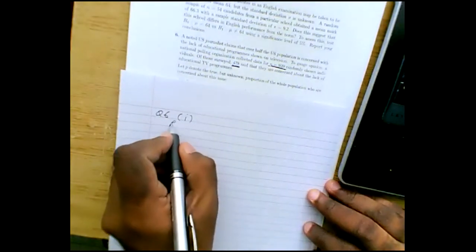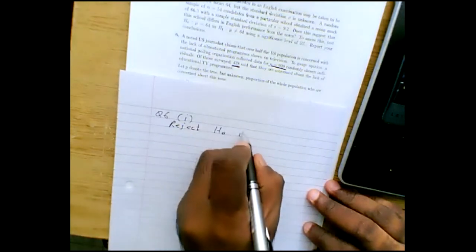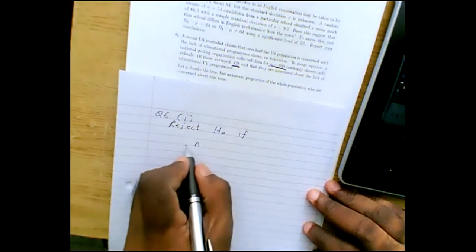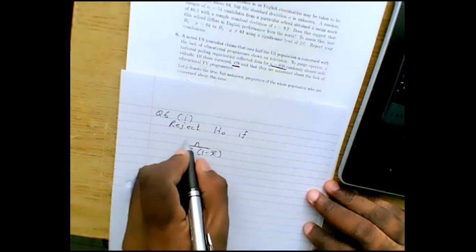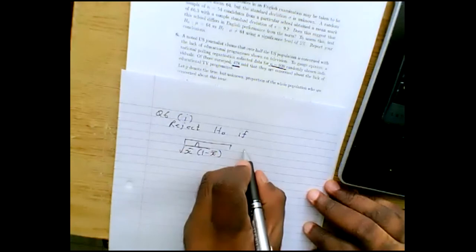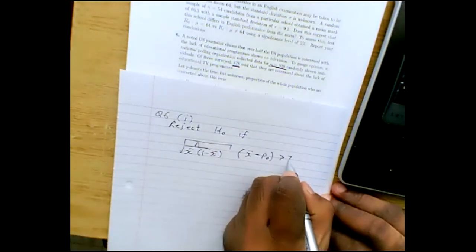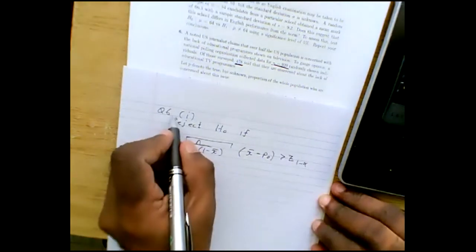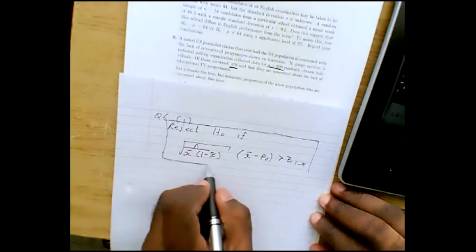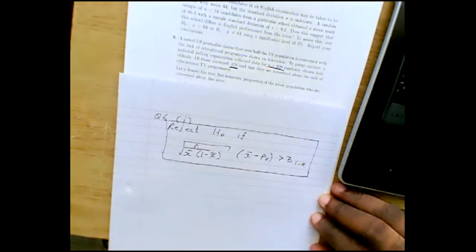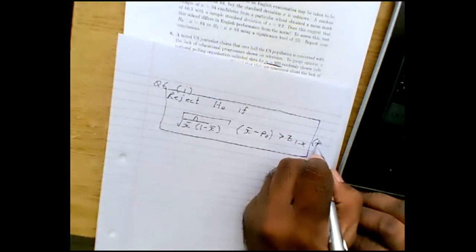The rejection rule: reject H0 if the square root of n divided by x bar times 1 minus x bar, times x bar minus p0, is greater than z 1 minus alpha. So this is the rule for rejecting. Now let me call this star, as usual.